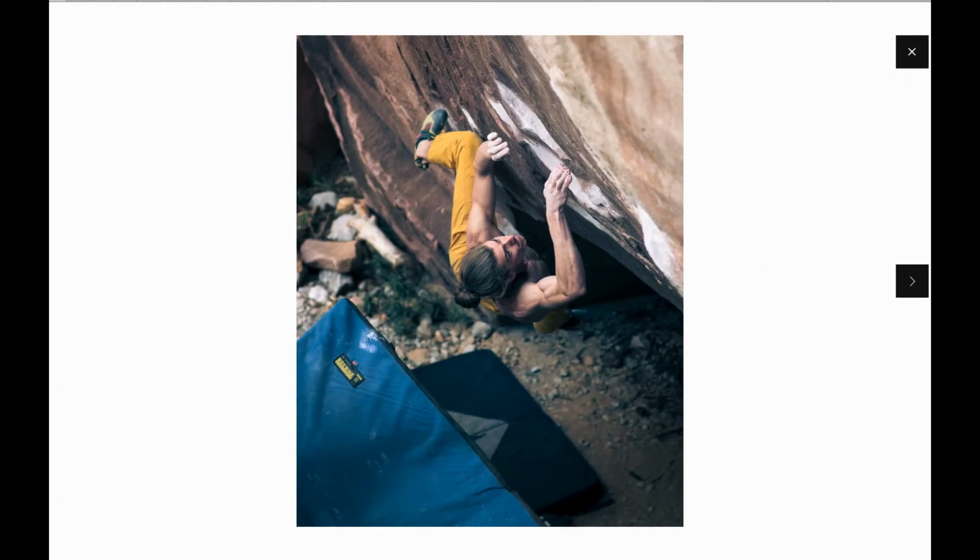This photo, honestly, I'm not going to say much because it's not really my angle. I wish I shot it different. It's the angle that everyone else shoots on it.